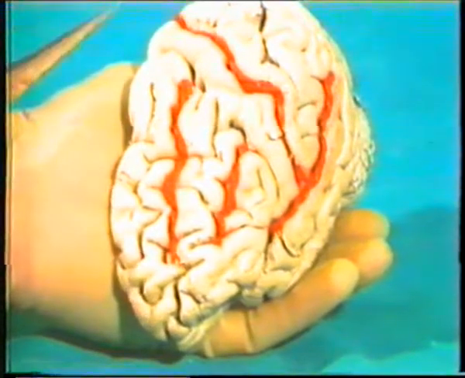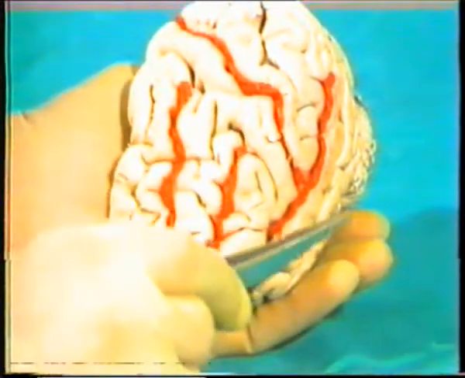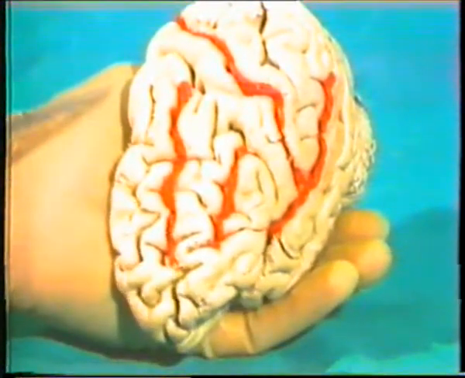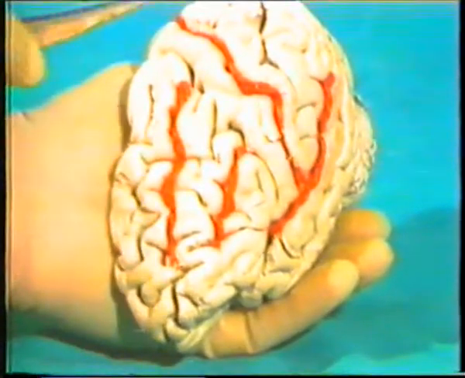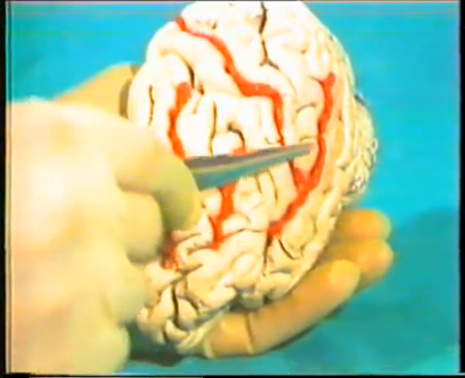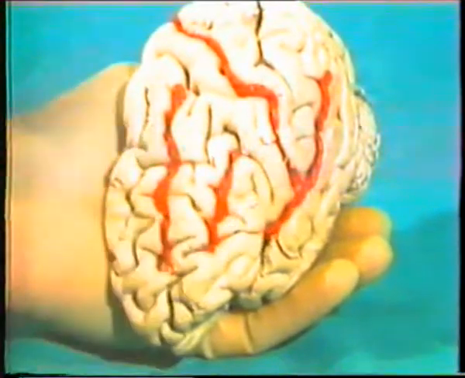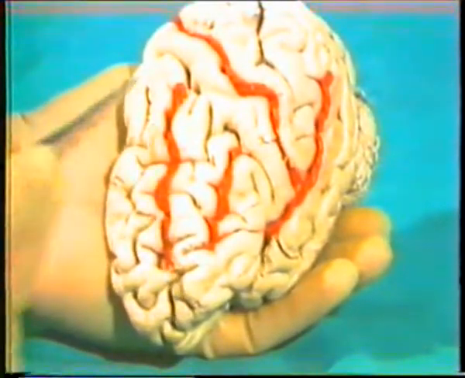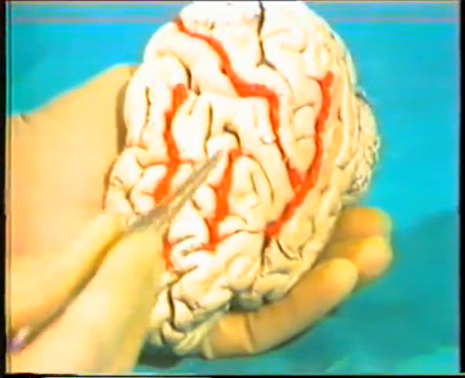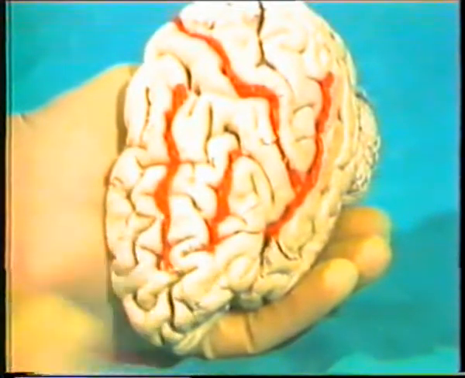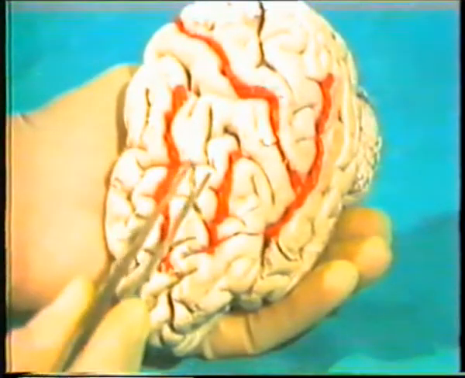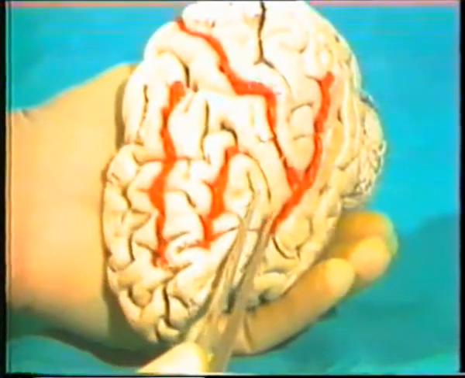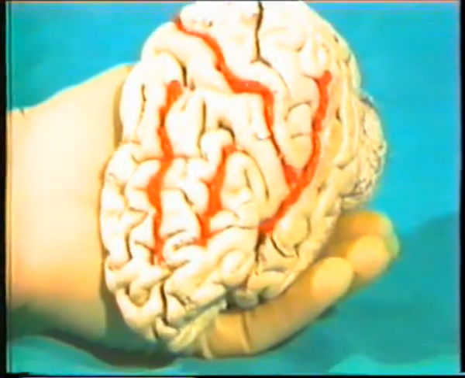This is the frontal lobe bounded by the frontal pole anteriorly and the central sulcus posteriorly. It is divided by two horizontal sulci into three frontal gyri: superior frontal, middle frontal, and inferior frontal gyri.